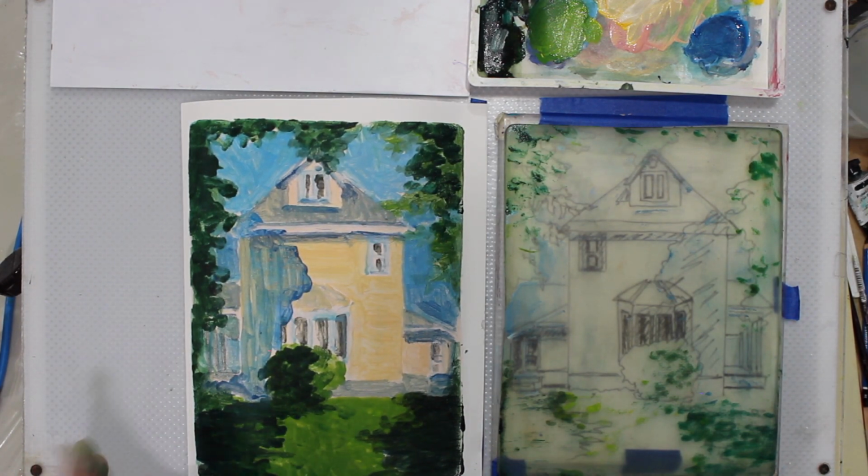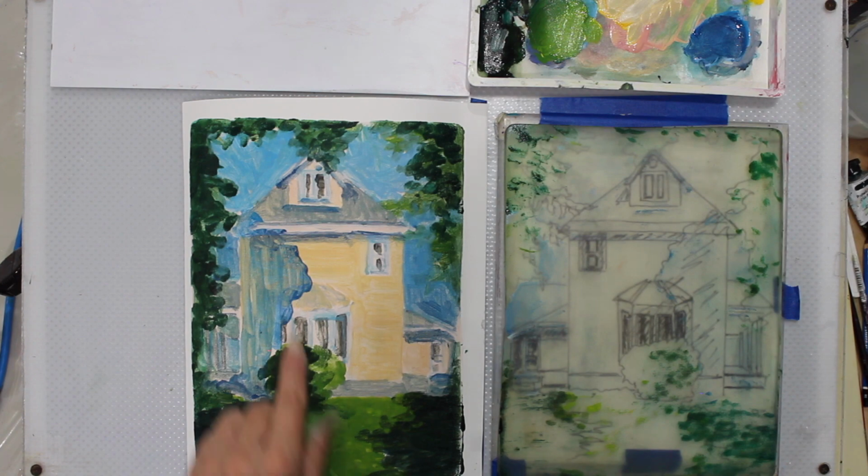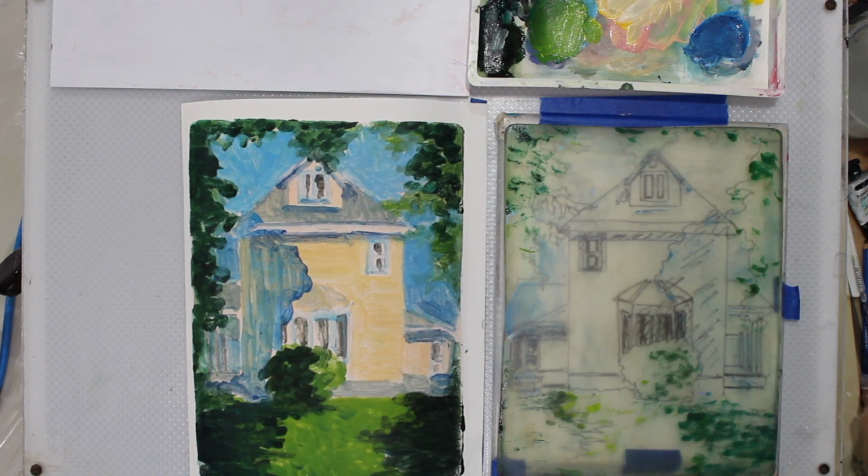Okay, outlining certainly helped. Maybe a bit under there yet.